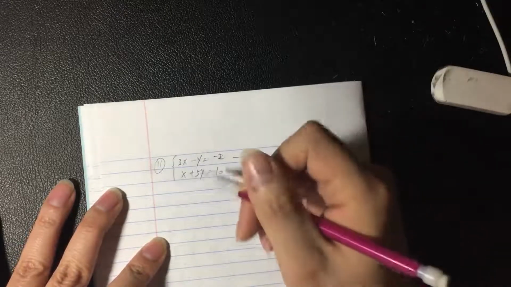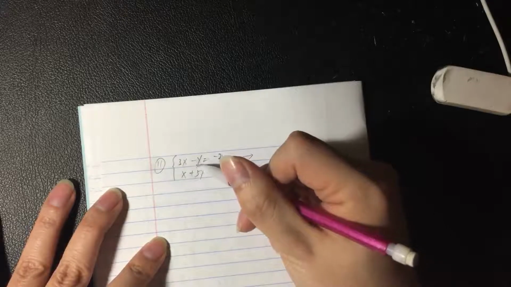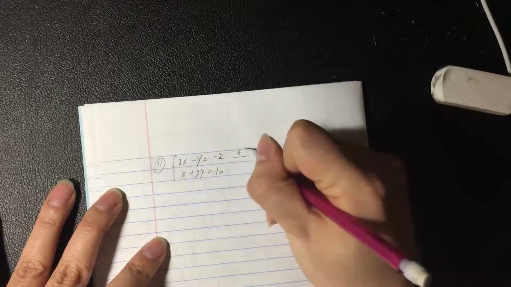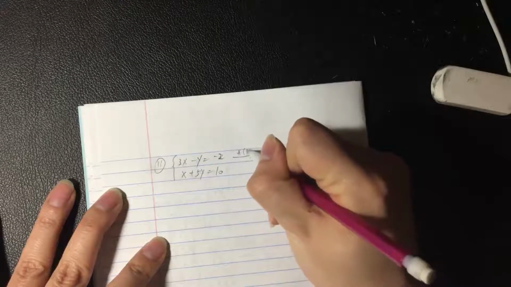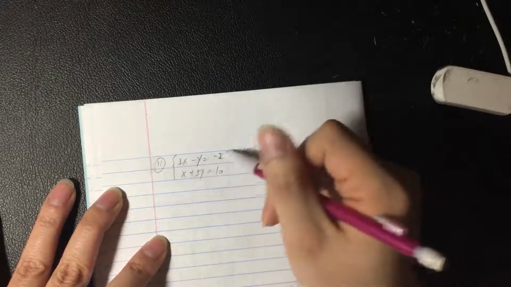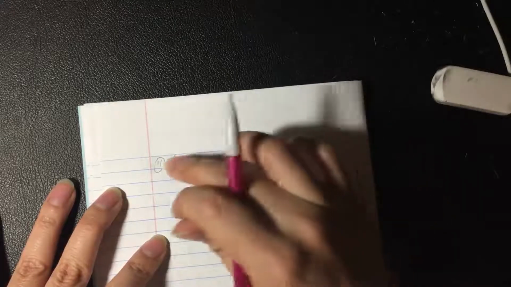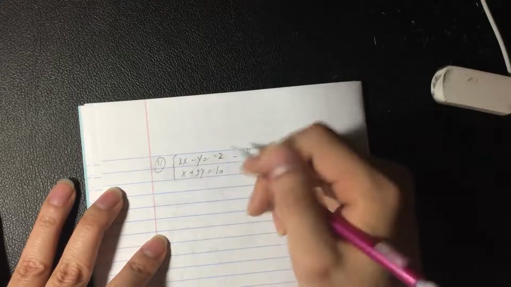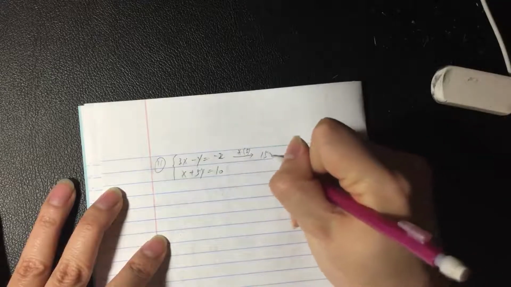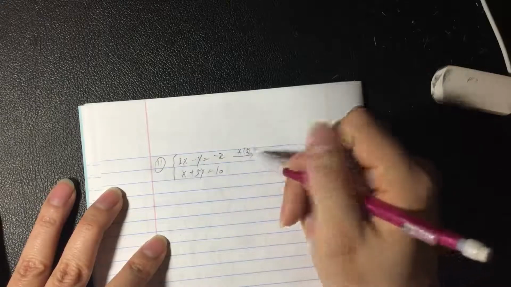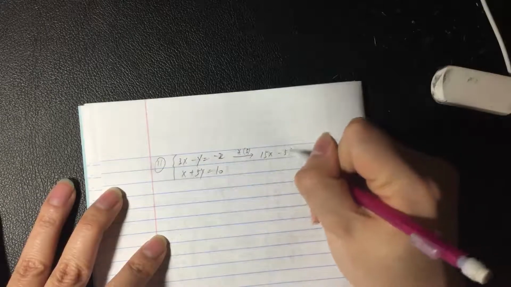Observe this. If I multiply the first equation by 5, what do I get? Multiplying the first equation by 5 means I multiply every term by 5. 3x times 5 is 15x. Negative y times 5 is negative 5y.